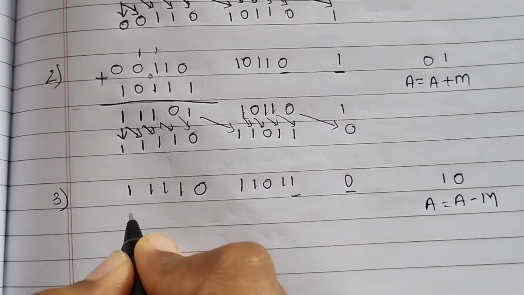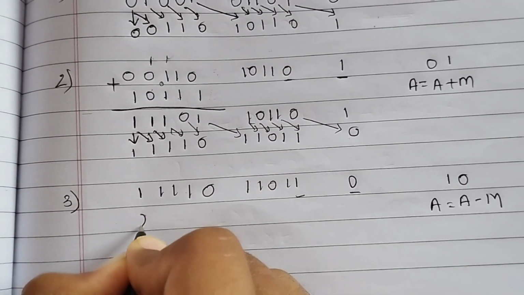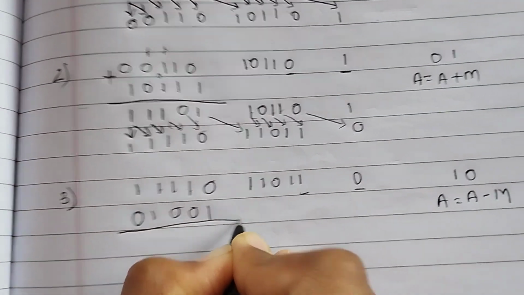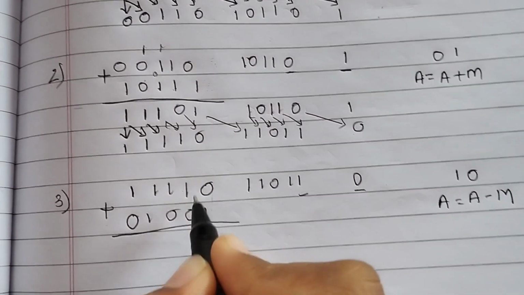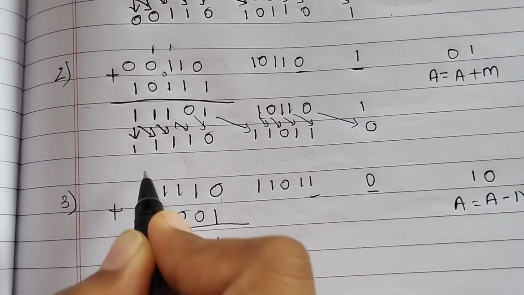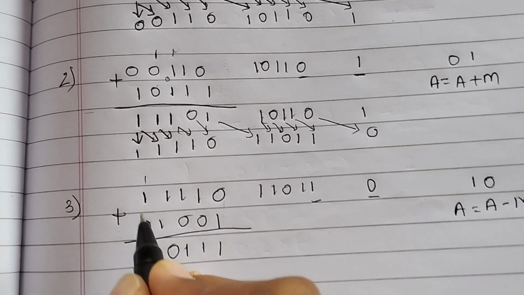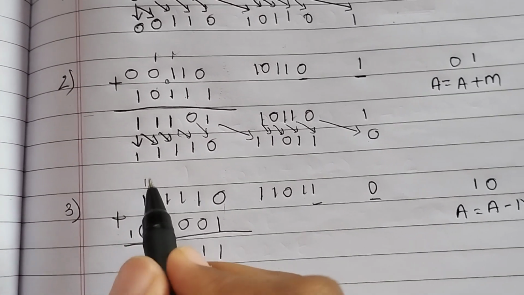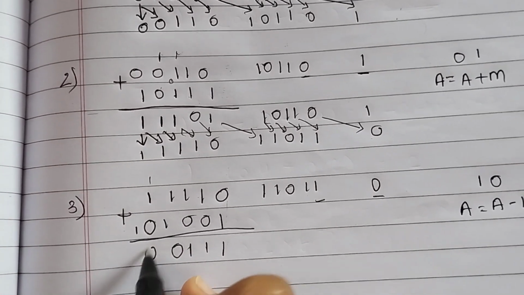Now the value of minus M is 0 1 0 0 1. So now we add, then we get 0 plus 1 is 1, 1 plus 0 is 1, 1 plus 0 is 1, 1 plus 1 is 0 with carry 1, and the carry 1 comes here, but 1 plus 1 is 0, 0 plus 0 is 0.